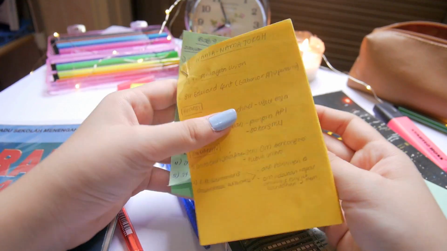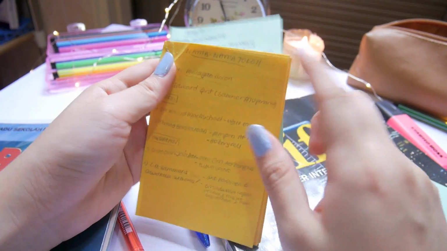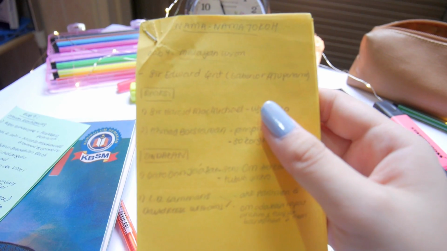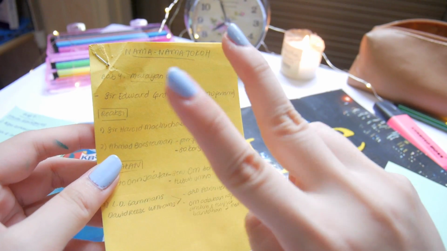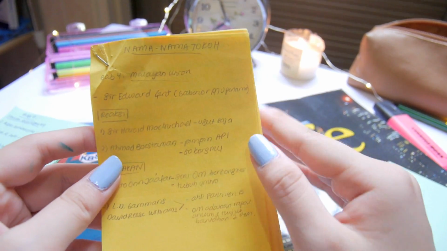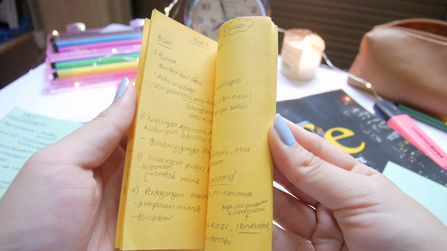For me, it is never too late. I did these notes, this was mine last year. I did this in October. I think 2nd week of October, literally last minute. I did all the names. I was like, oh no, I can't remember the names.